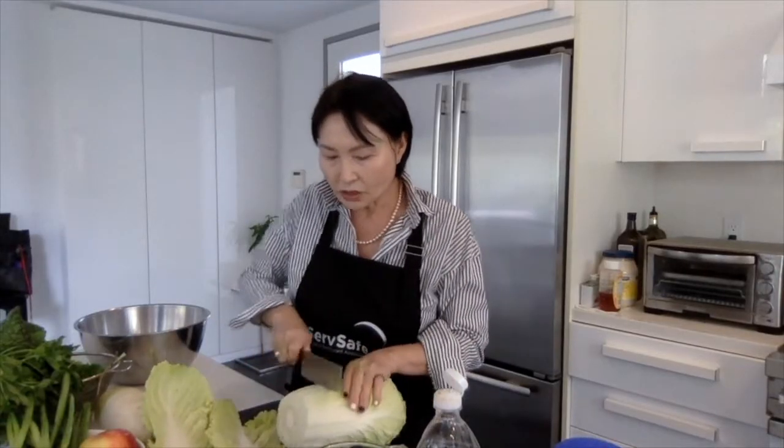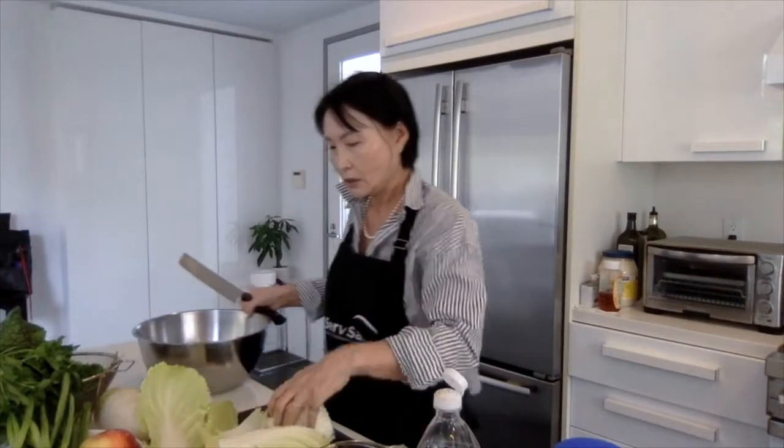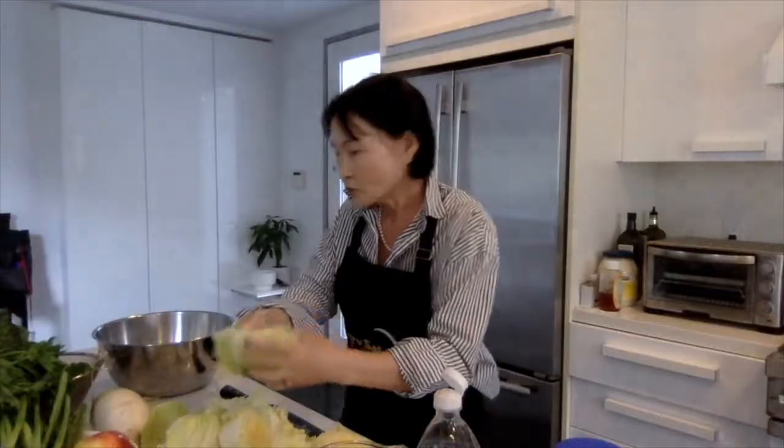You can just simply chop, or you can go like this. But you know what? For safety, don't do this. So let's do it this way. You just simply chop. Easy, eh? Easy.